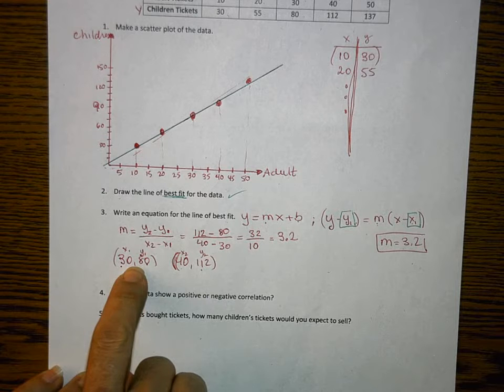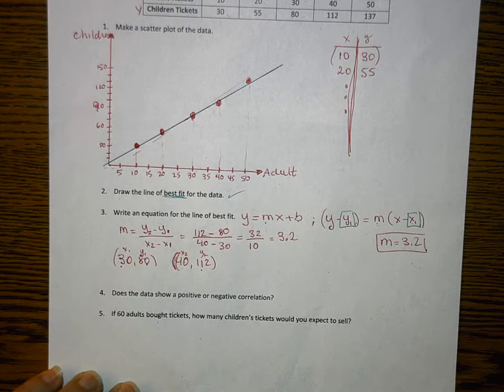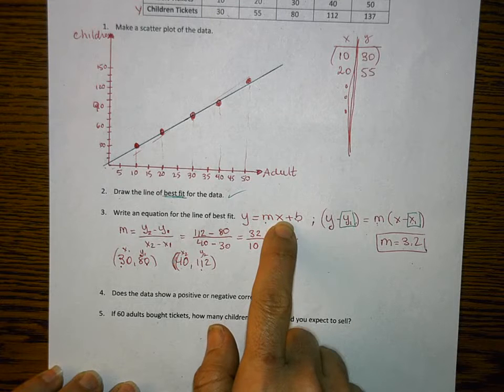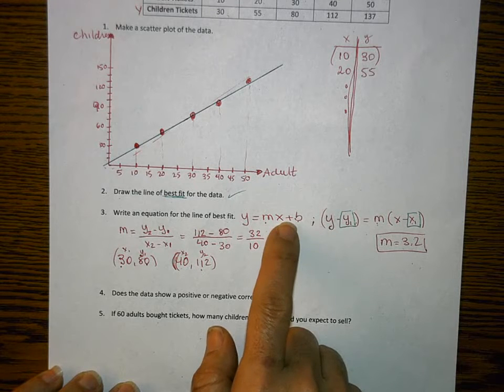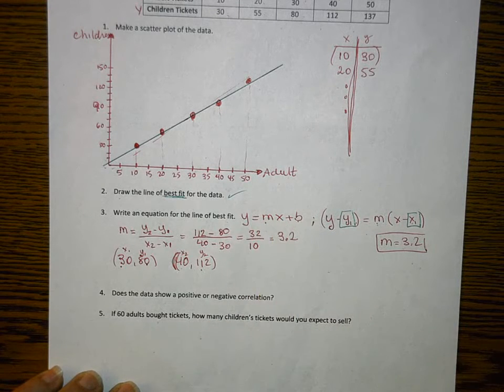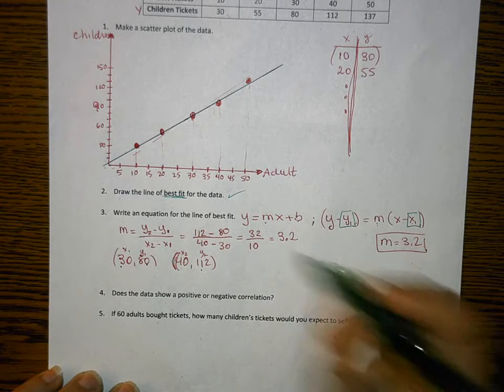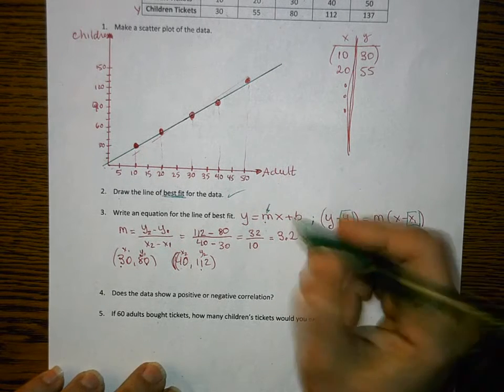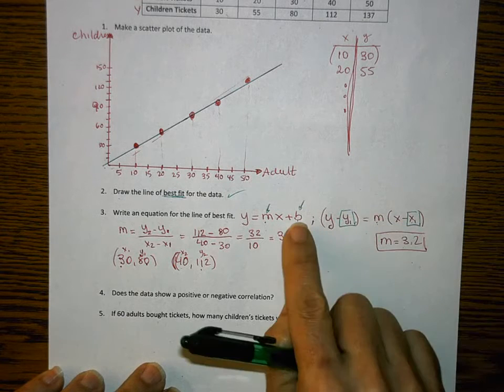And you're done. You created the equation. I want to do the y equals mx plus b. So that means I need to solve for b, because I have the m, I don't have the b. And what we replace in the y equals mx plus b is we replace the slope, which we have, and we need to replace the y-intercept, which we need to calculate.